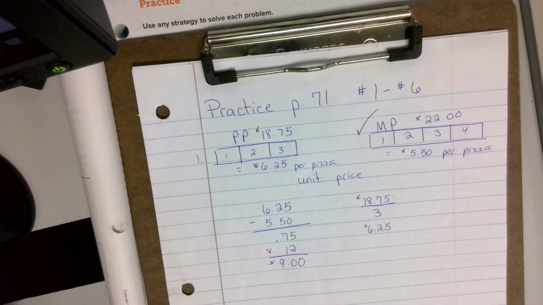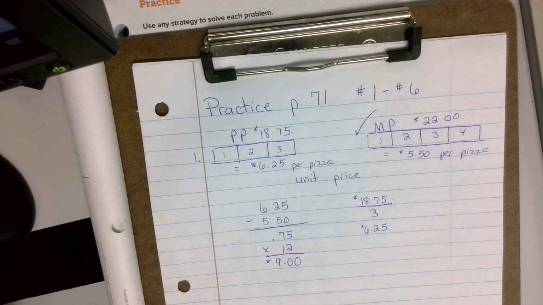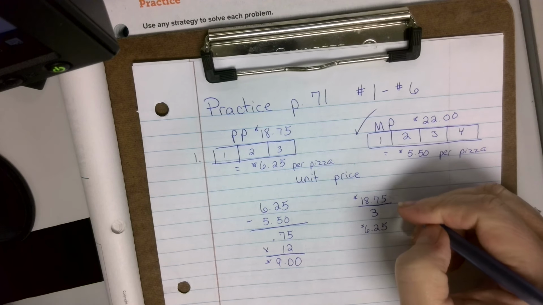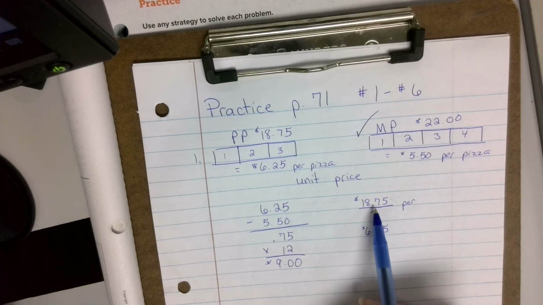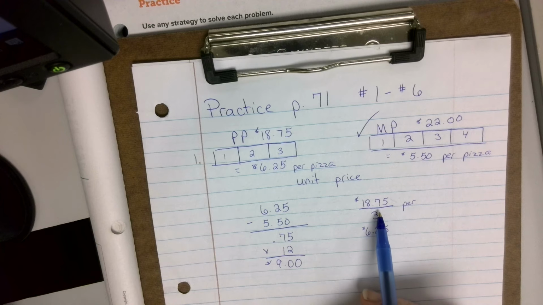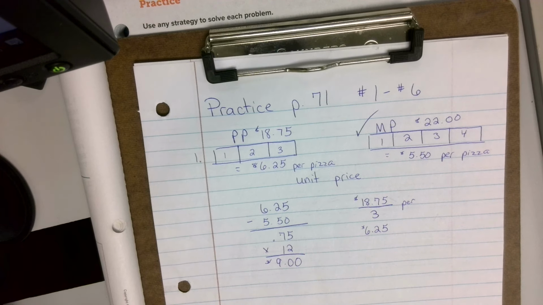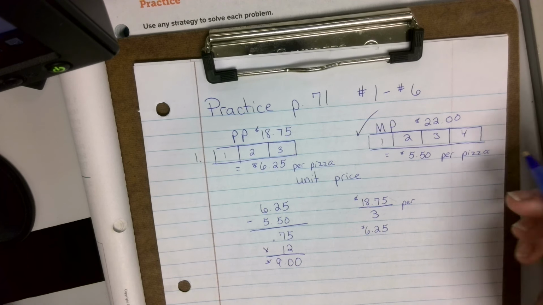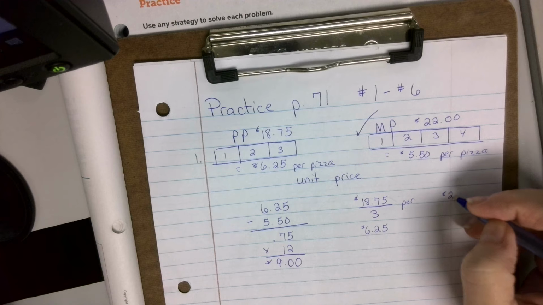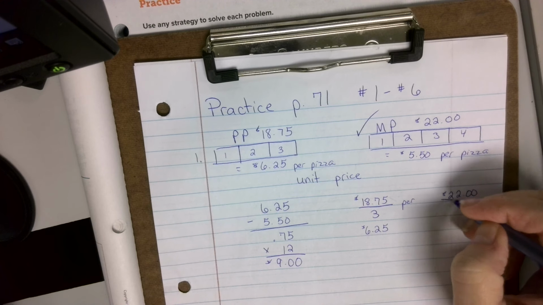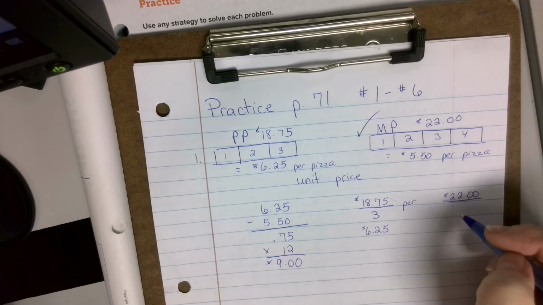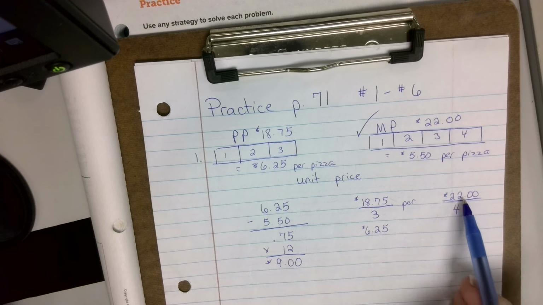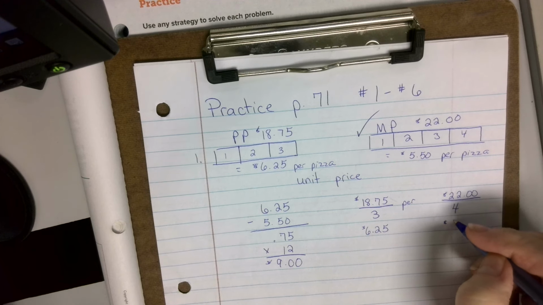A helpful tip to remember, always when you're finding the cost per pizza, think of this divide line as meaning per. So it's $18.75 per 3 pizzas. So per 1 pizza, I would divide, and that's $6.25. For the Mario's pizza example, without the bar diagram, I could write that as $22 divided by 4. I want to know how much it is per pizza, and 22 divided by 4 is 5.50.